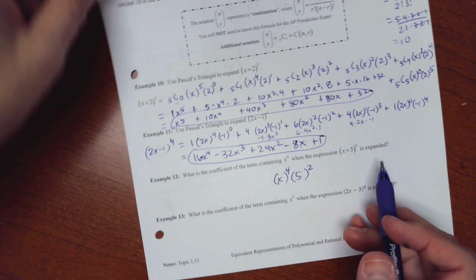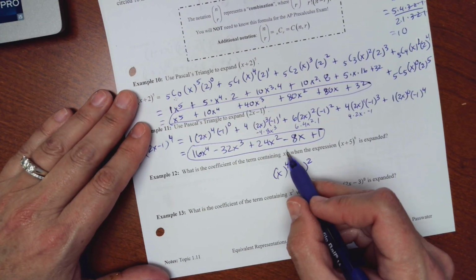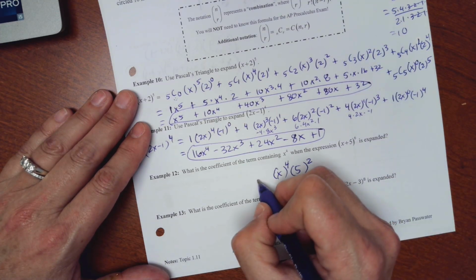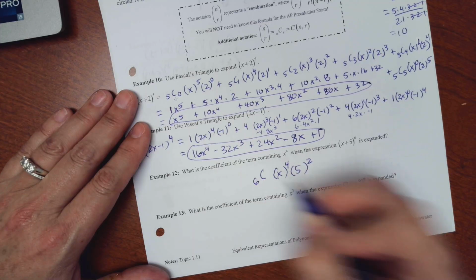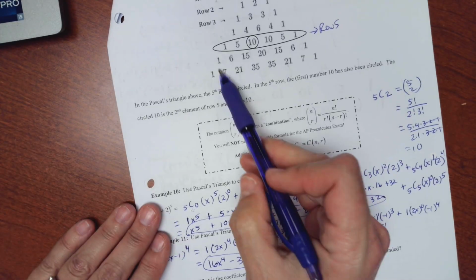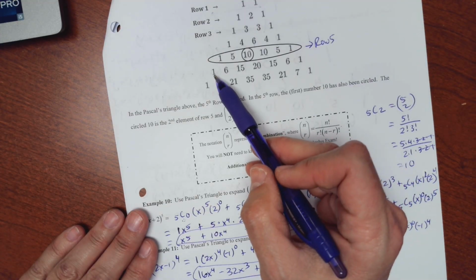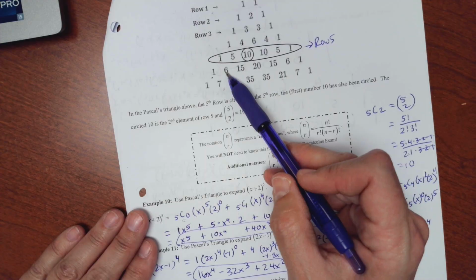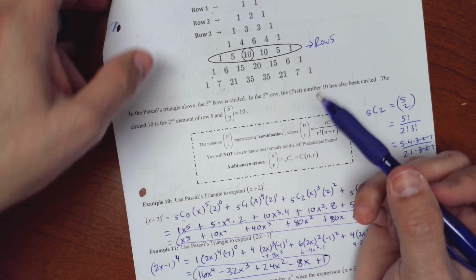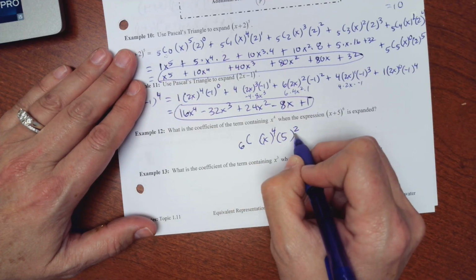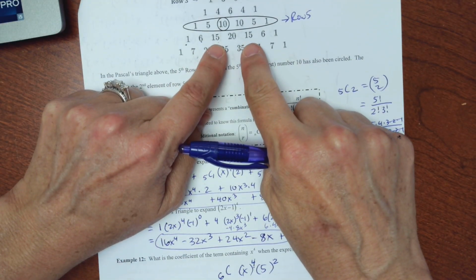So I don't know if you noticed it, but since this is the 6th power on my binomial, I will be putting 6 choose, all right? Or you can go to the 6th row, and you can go to the 4th thing. So this will be the 6th, the 5th, the 4th. So it's going to be 15, but you can also do this. You can do 6 choose 4, or you can do 6 choose 2. It doesn't matter which one you do, because they're both going to be the same thing right here.